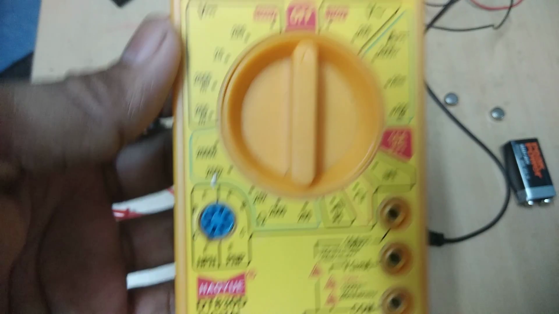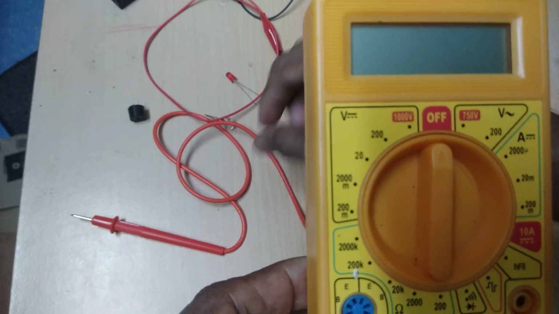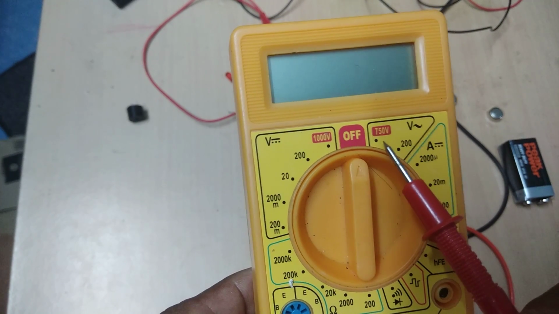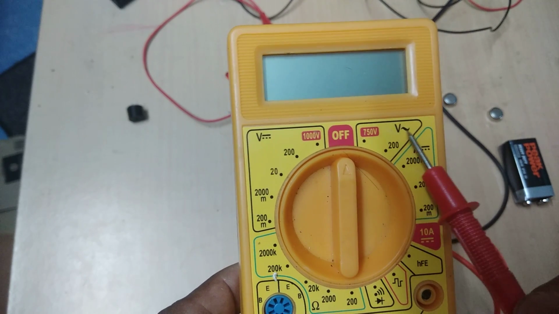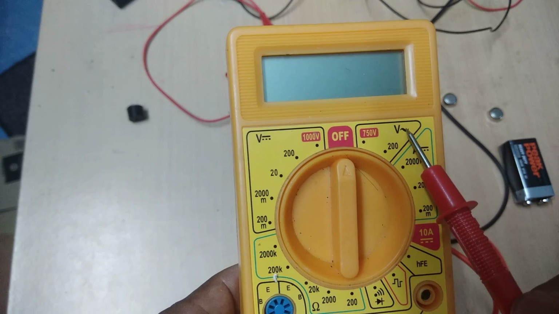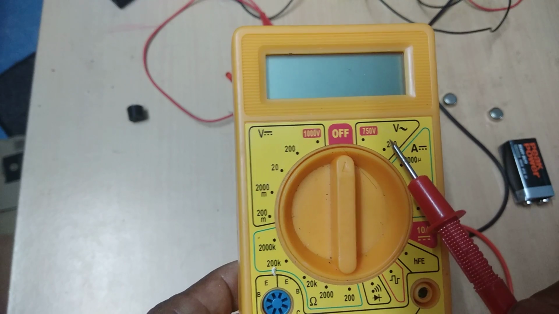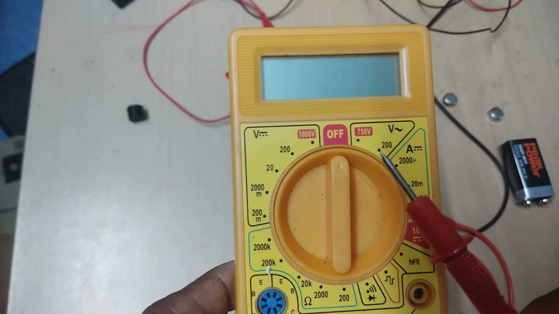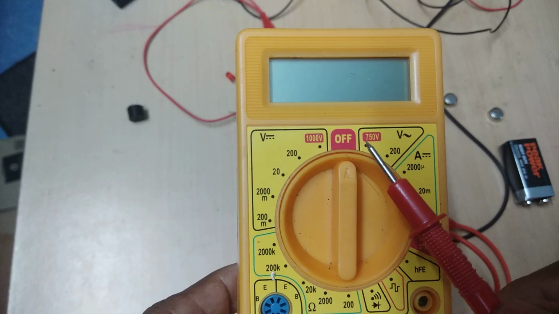Here you see, this is the first division. This division is written as V with the AC symbol, right? AC means alternating current and DC means direct current. You can measure AC voltage, and the range is from 200 volt to 750 volt, right? From 200 volt to 750 volt.